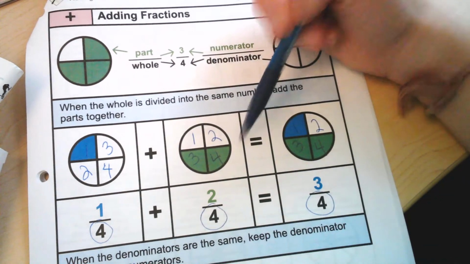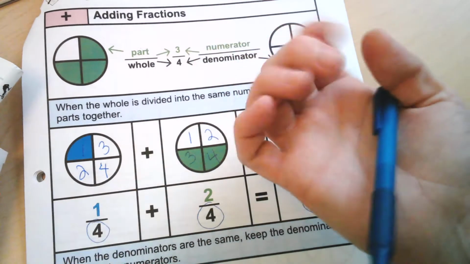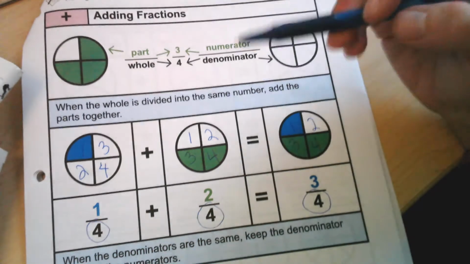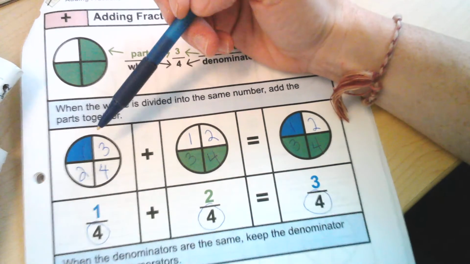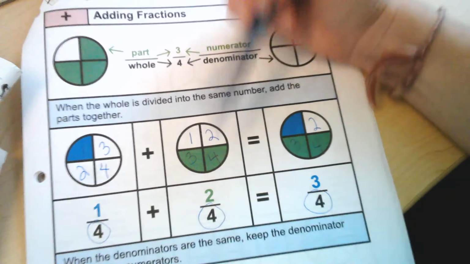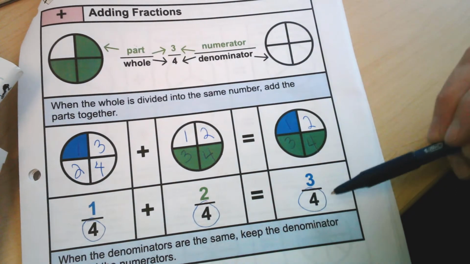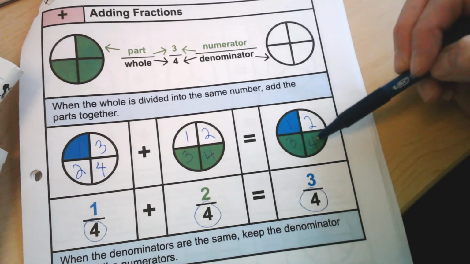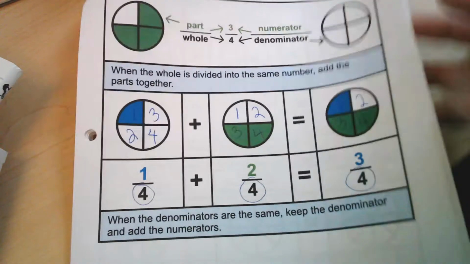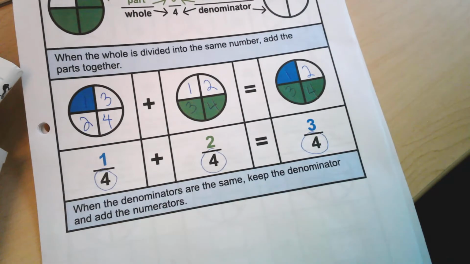Now I can add them. I can add them by counting my fingers. I can add them using a calculator. I could add them in my head. Or, the way I'm going to do, I can count the shaded parts all together. So 1, 2, 3. So my answer is 3 out of 4. 3 are shaded out of 4 altogether. And as a reminder, when the denominators are the same, keep the denominator and add the numerators.